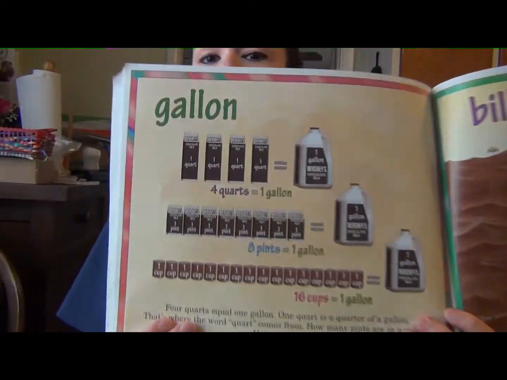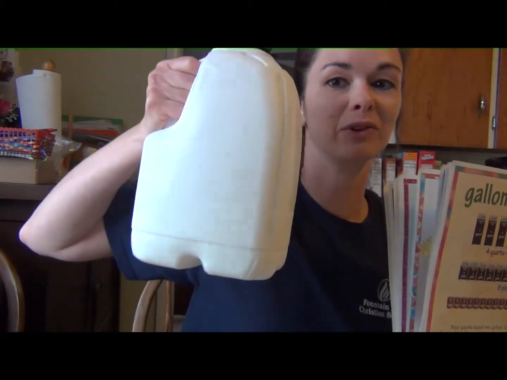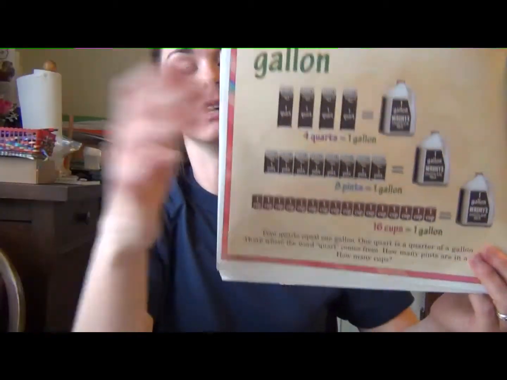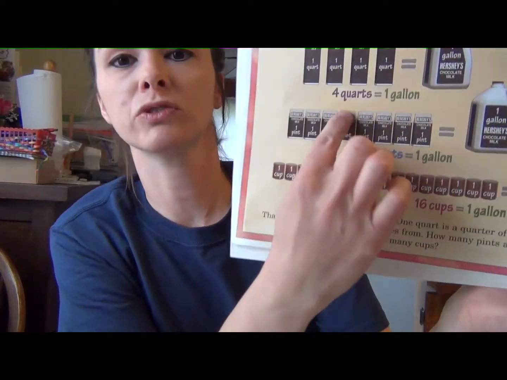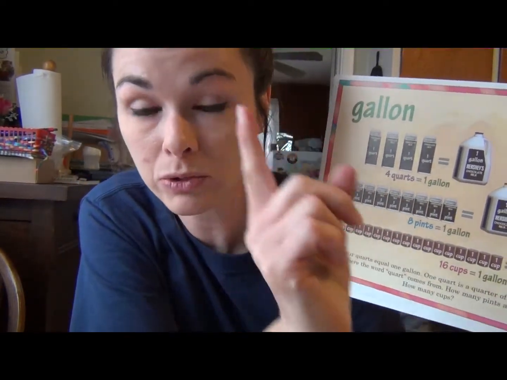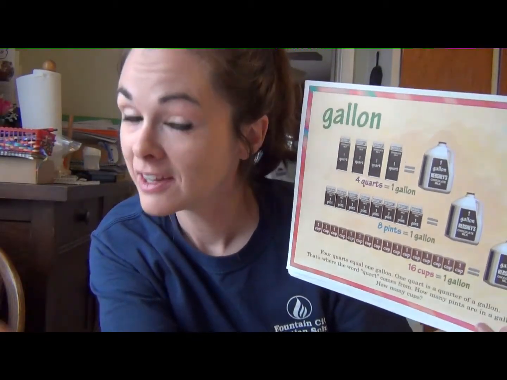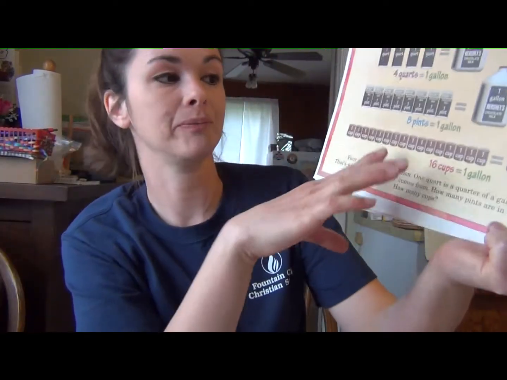Alright, here we are breaking it down. A gallon. This is not full. Pretend it is. 1 gallon. 1 gallon equals 4 quarts. Think of a quarter. 4 quarters equals $1. 4 quarts equals 1 gallon. That's where they get the quart part from.